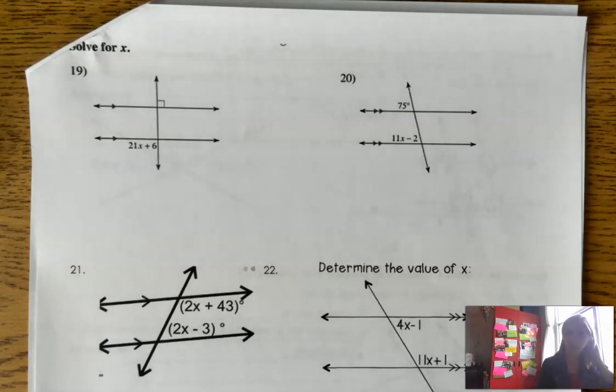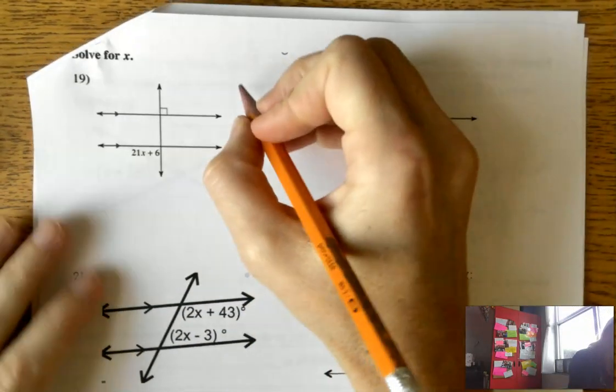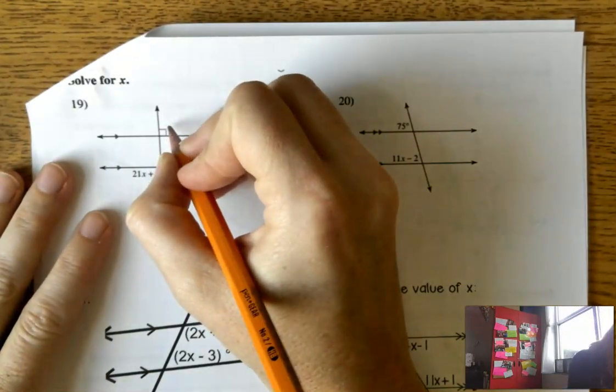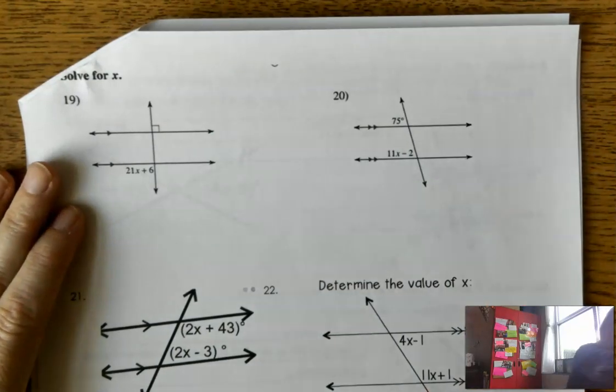Geometry, we're going to keep working in the same packet. So now we're going to actually use the angle relationships that we learned today to solve for a missing value. All right, so looking at this, the first thing I want you to do is tell me what the relationship is between the two angles.